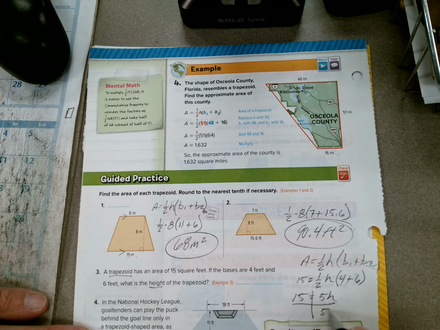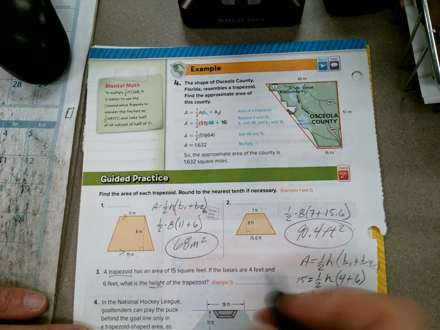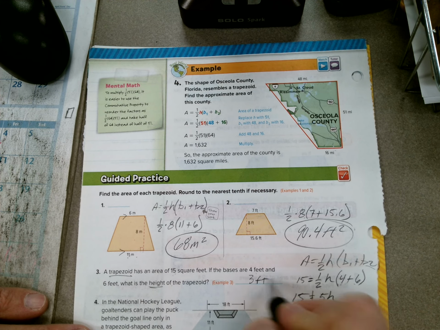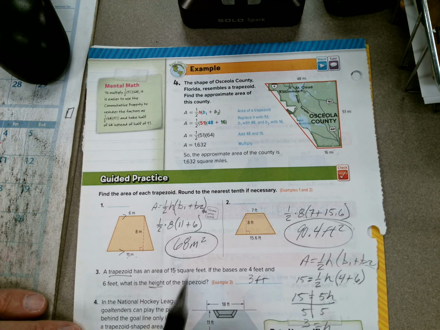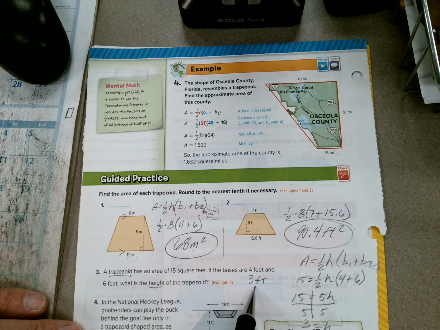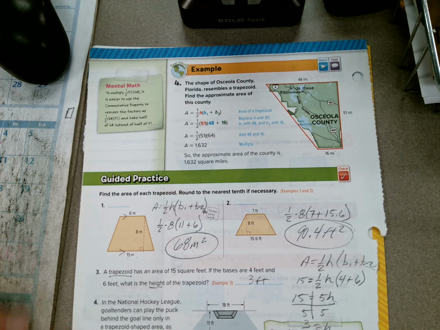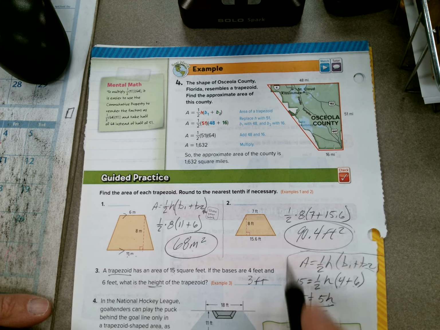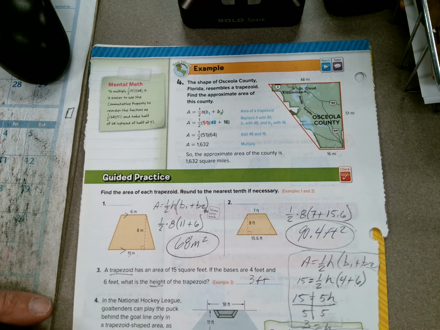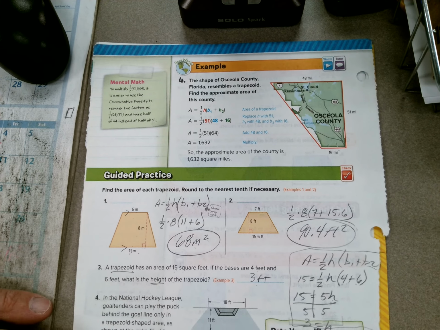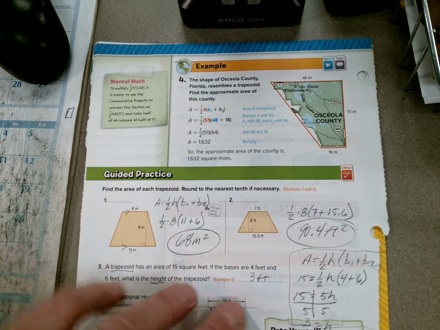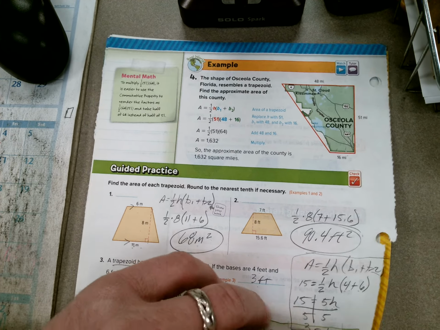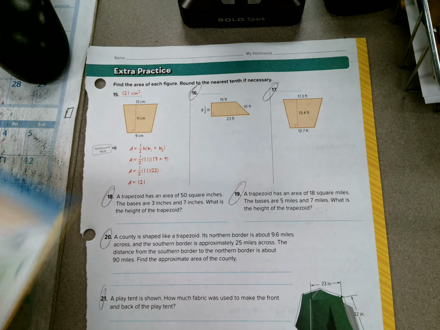I balance beam, divide by 5, H equals 3. 3 what? 3 feet. It's not area. We already have the area. Make sure you label that correctly, okay? So that's the easiest way to do it, the safest way. Writing the formula and plugging it in. Let's go to the next page and get into some more problems here.